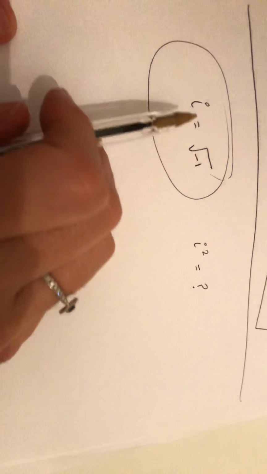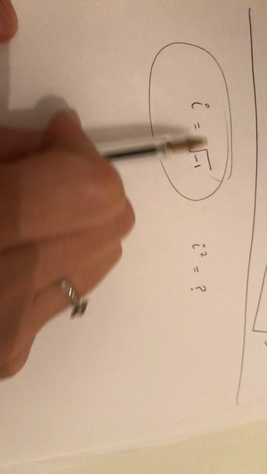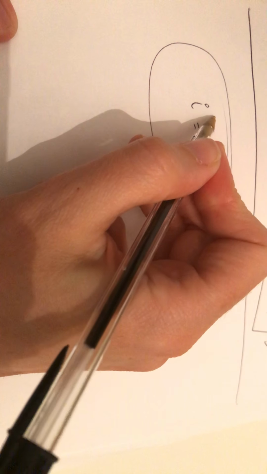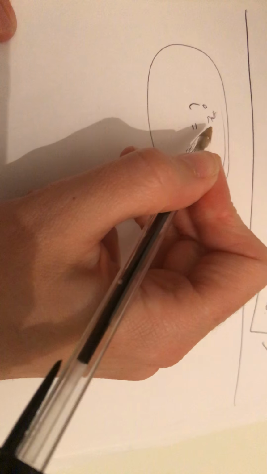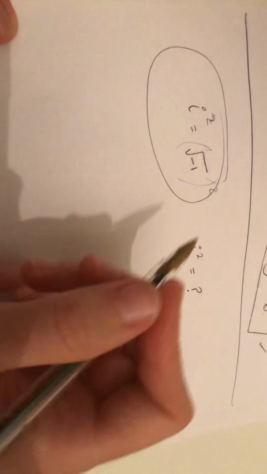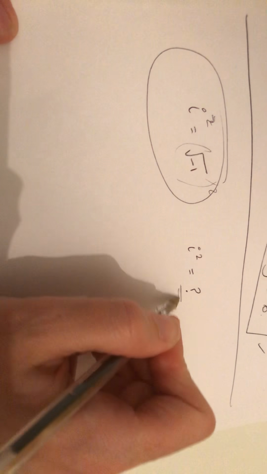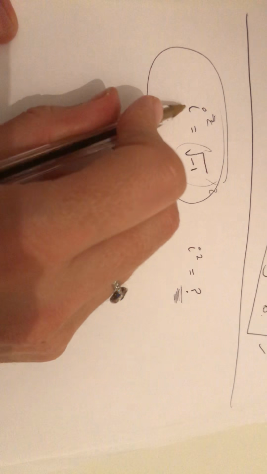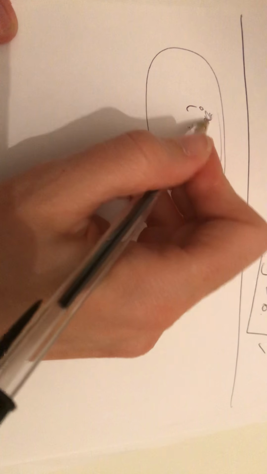So what do I do to the left in order to get i squared? I square it, but if I square the left of an equation, you have to square the right. So what would the answer to this be? What would you get if you got i and you squared it?